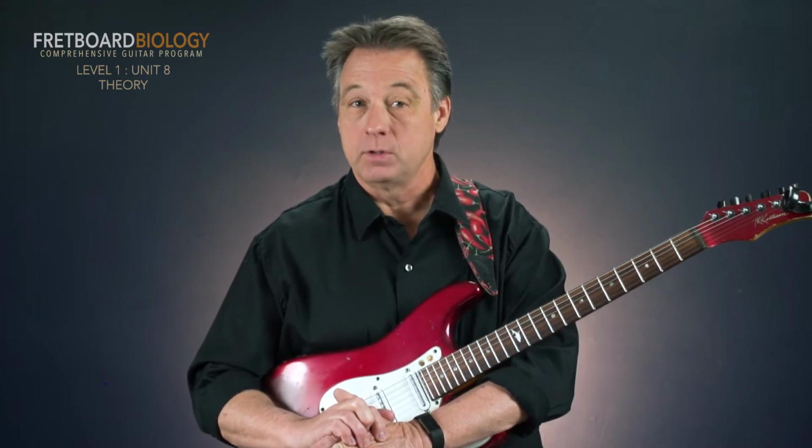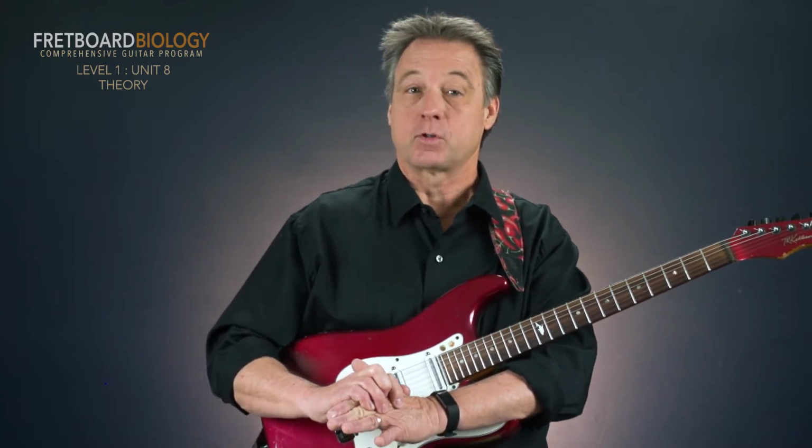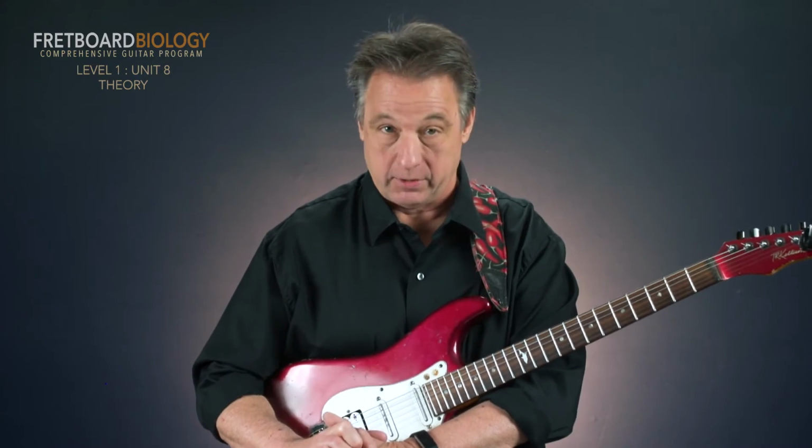Parallel keys first. It's common for a song's mood to shift from happy to sad or bluesy, or vice versa, without the tonic changing. This concept is called modal interchange. It'll be discussed in great detail in a later unit. The tonal center remains the same. The key shift is between parallel keys, major and minor.